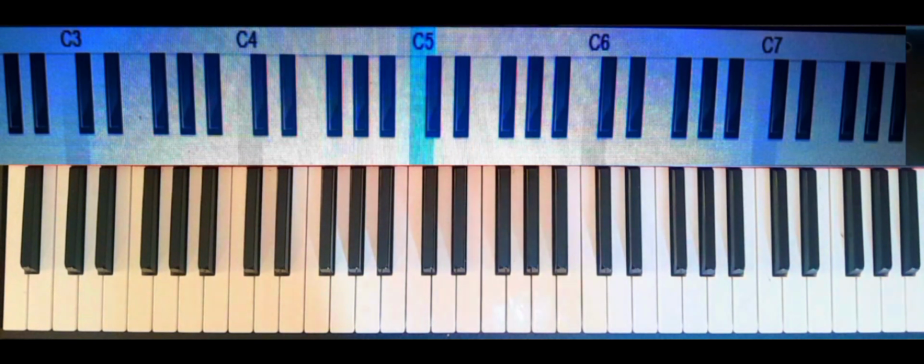So let me play the song first so that you can get familiar with how it sounds, and then I'm gonna be breaking it down from beginner to intermediate. So this is how it sounds.